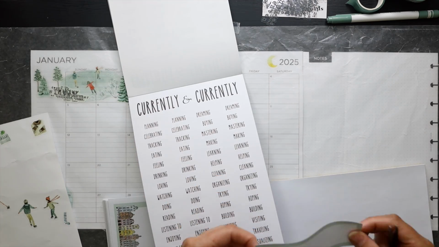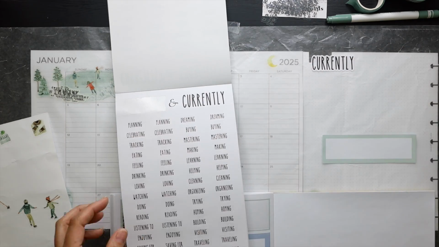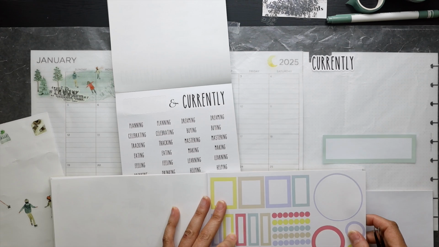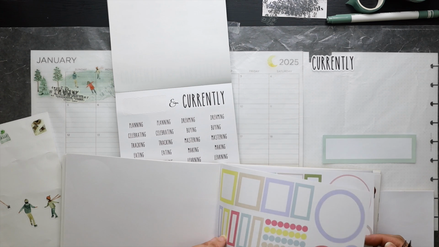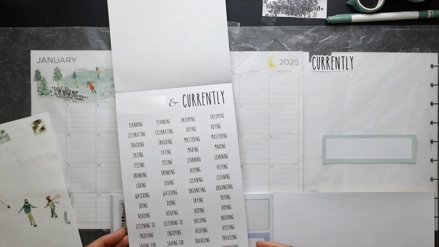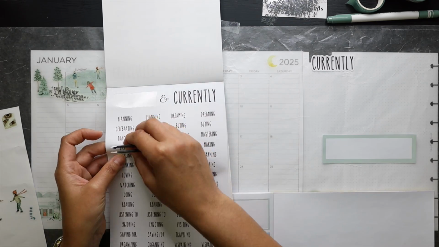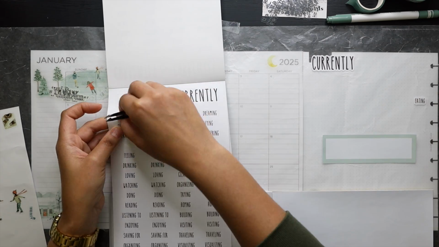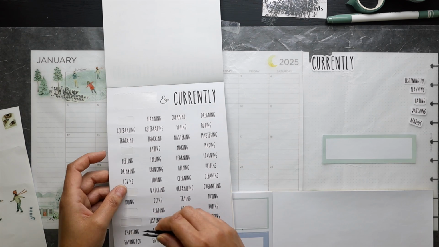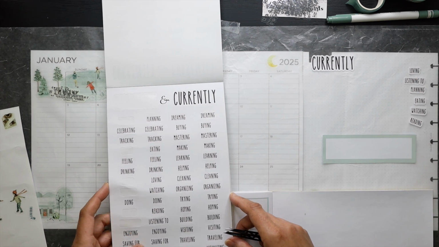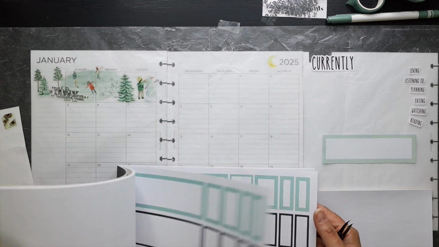So I am bringing in a bunch of different things. I started laying in the month setup, and then decided to pull in some items for the currently page. This year, I've decided to do a more traditional currently page versus what I've been doing in the past, which is more of a media focused currently, where it was just books, TV, movies type thing. So I'm going to see how I like having a little bit more variety here on the currently page. And I'm going to be using that Anna Bean sticker book for the prompts.